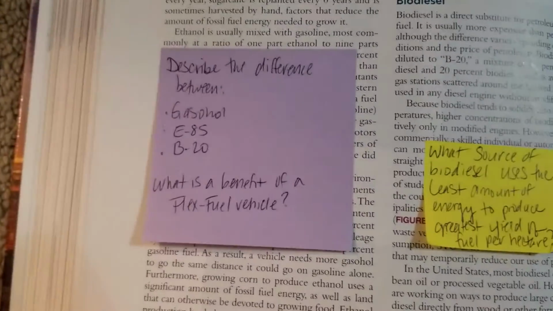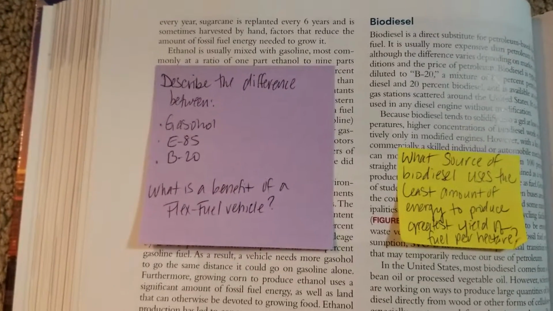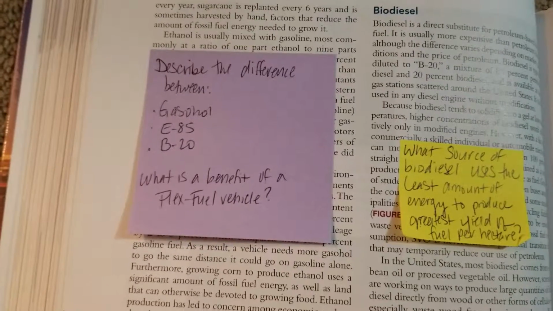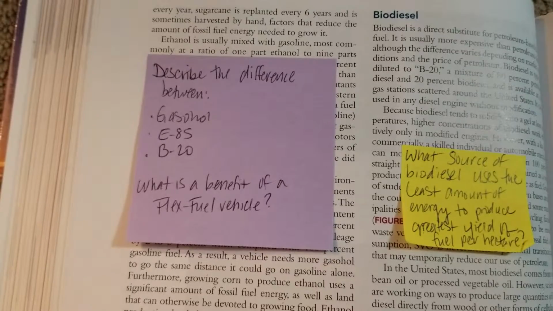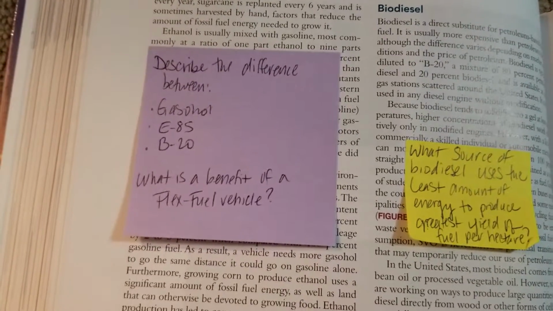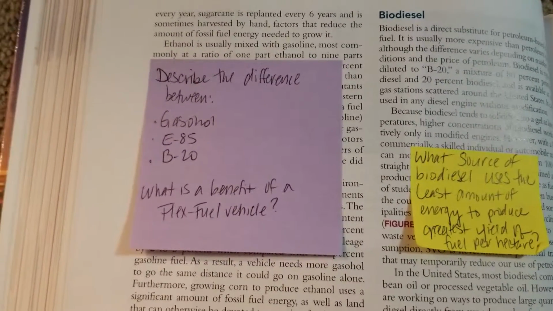And then we're moving to page 464. Up at the top, describe the difference between gasohol, E85, and B20. So gasohol and E85, those are both types of ethanol. They just have to do with the amount of ethanol. And then B20 is a biodiesel. So that number also refers to the amount of biodiesel that is added to the diesel.